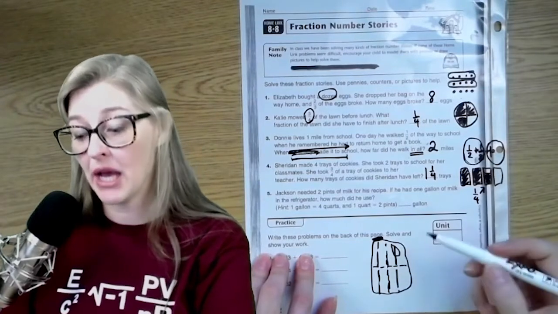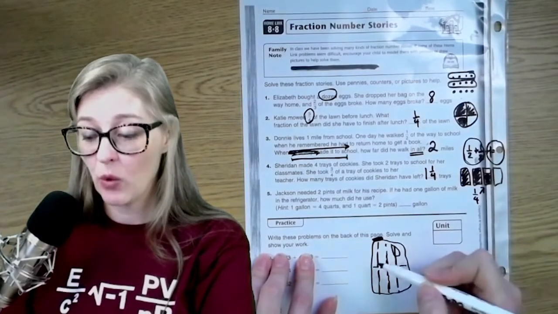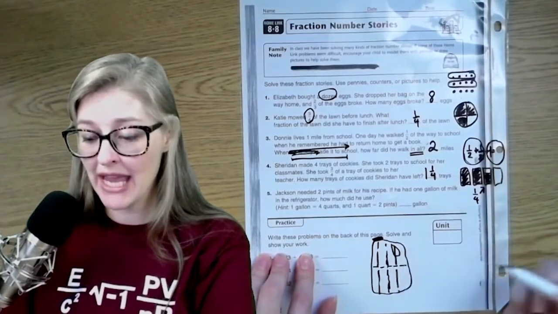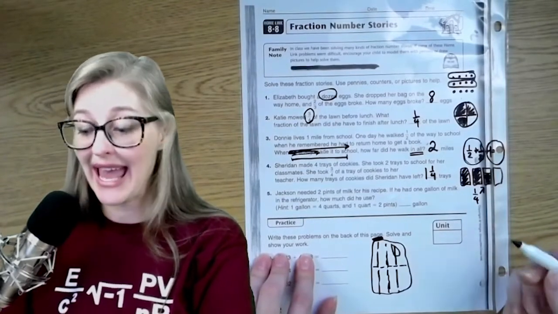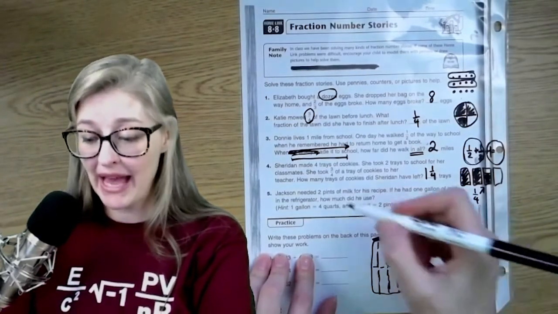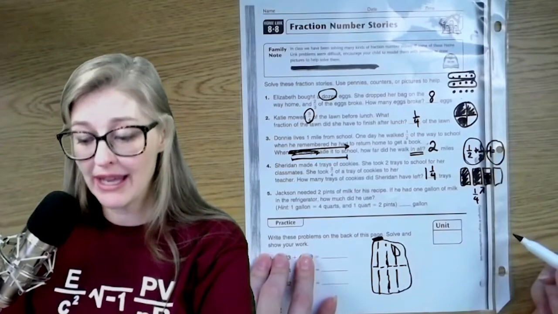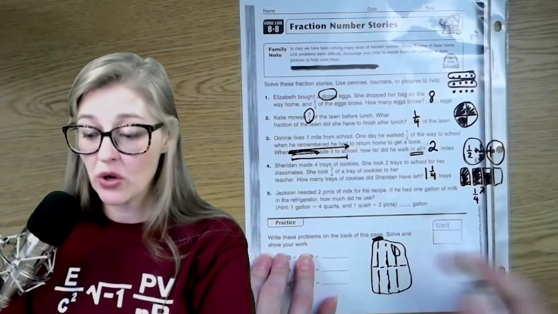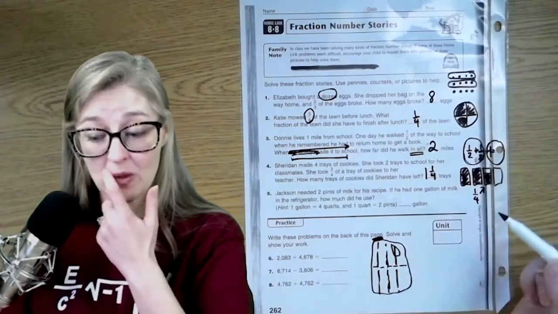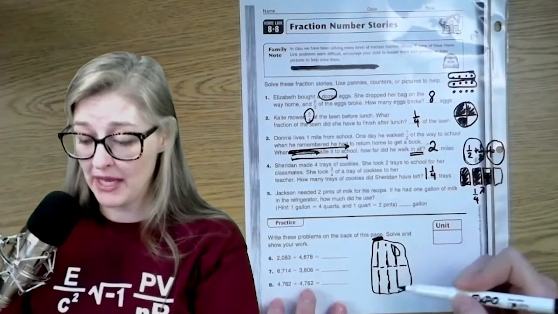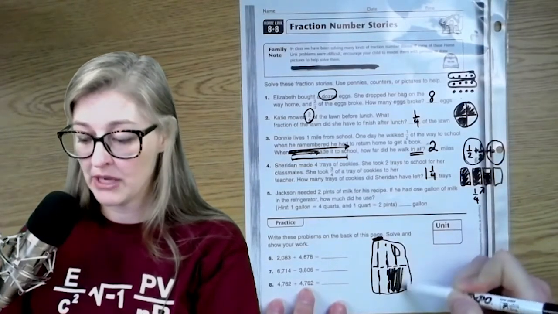So I'm going to end up with 8. 1, 2, 3, 4, 5, 6, 7, 8. I am going to need 8 pints to make 1 gallon. So that means if he only used 2 pints of milk for this recipe, this much is gone.